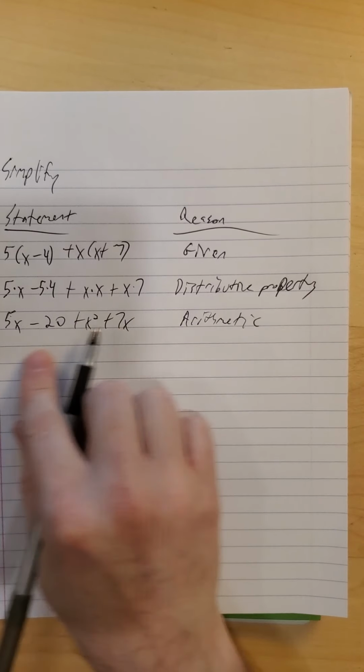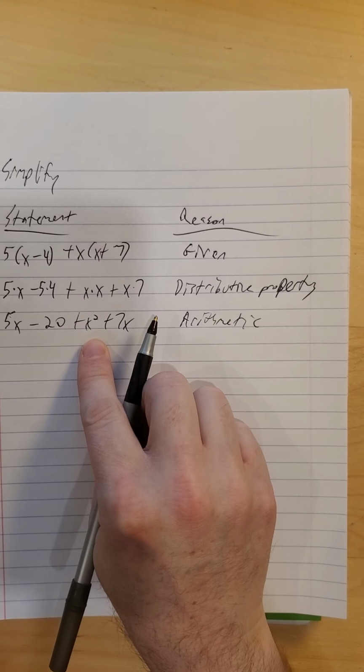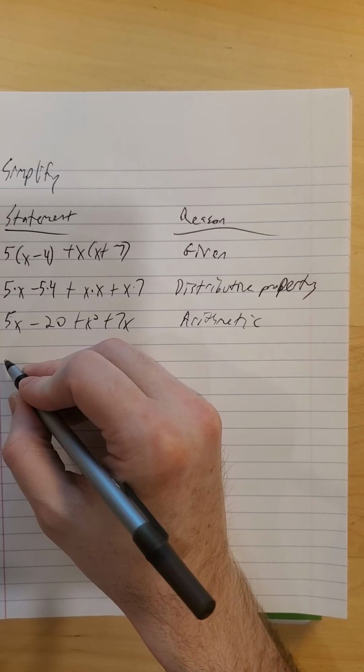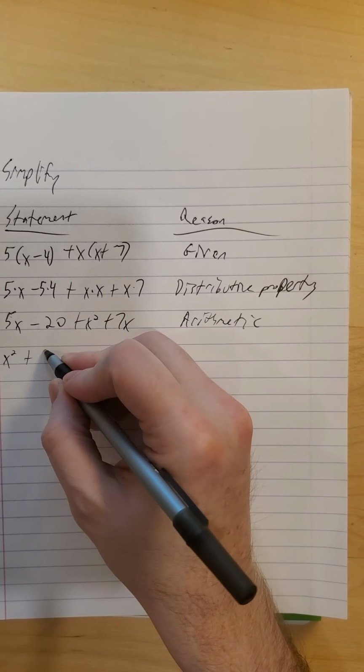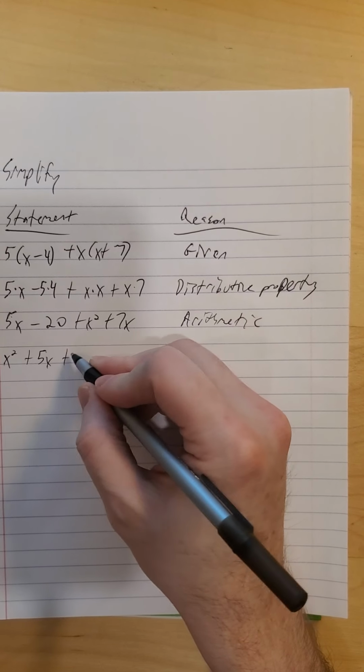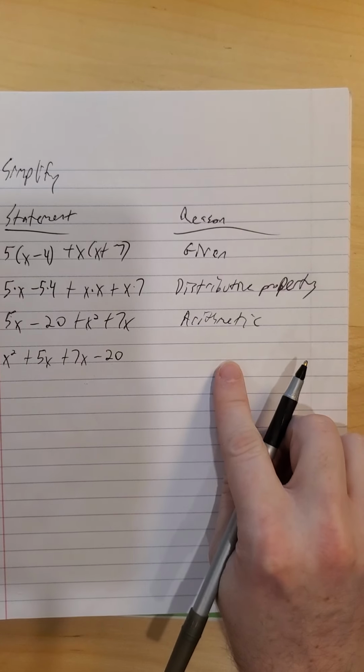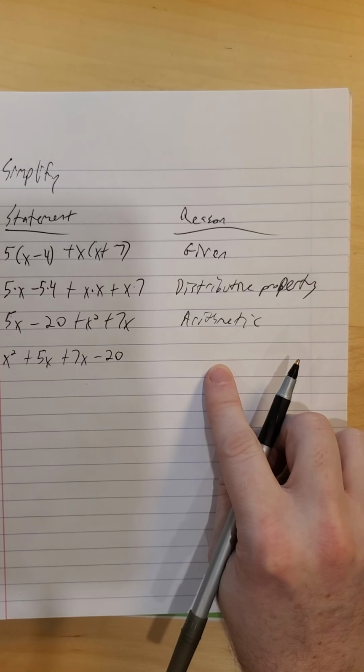This is not the order we're used to seeing. Later we'll learn they're called quadratics. We're going to change up the order. See if you can figure out, as we're writing this out, what property it was that let me reorder this. See if you can come up with that property.